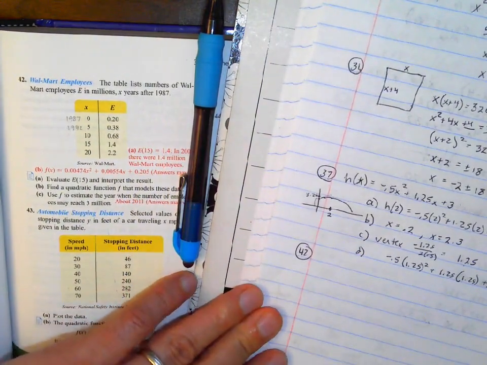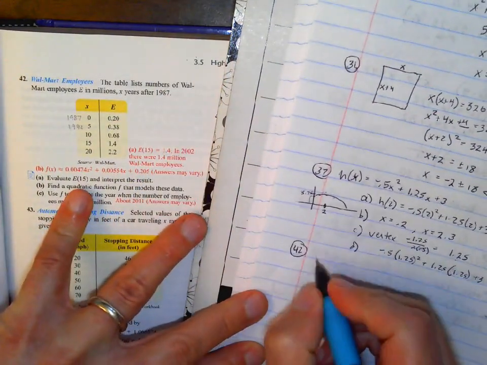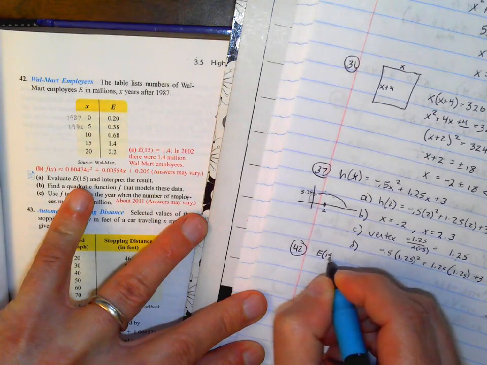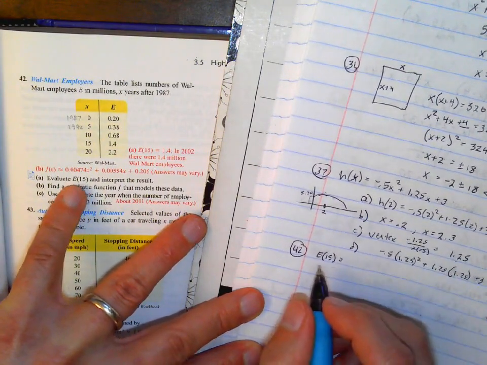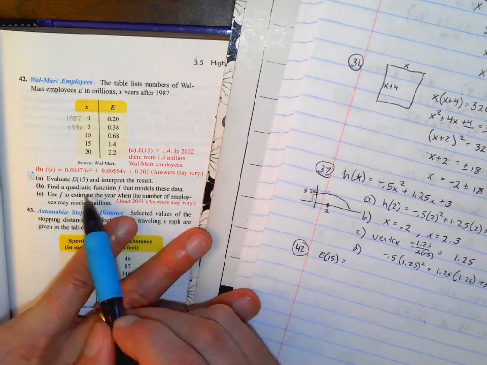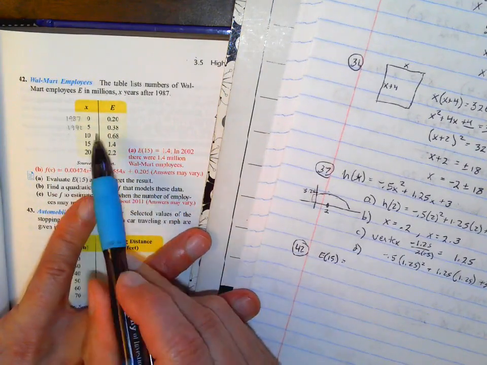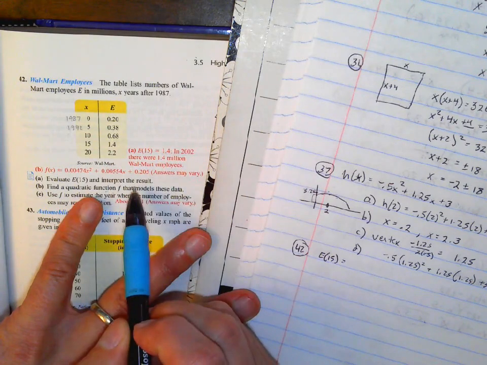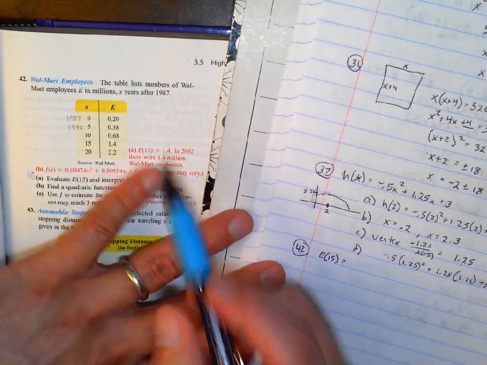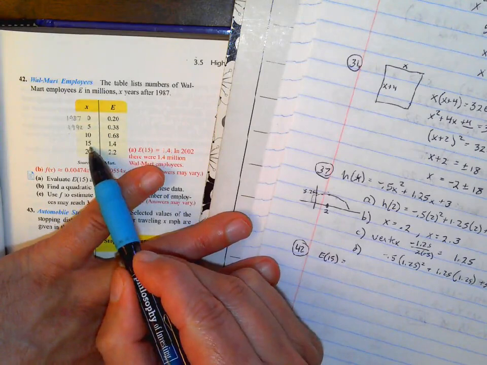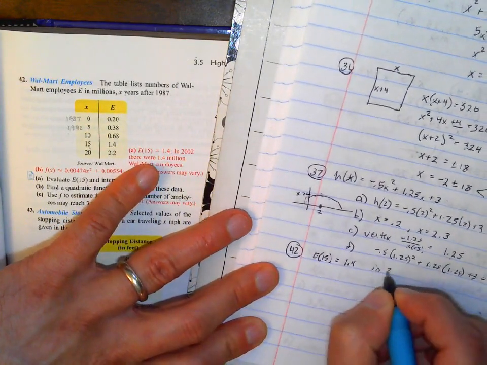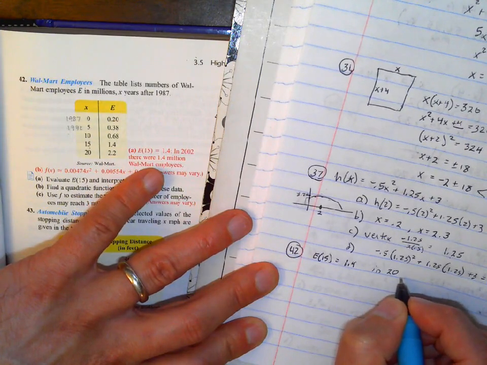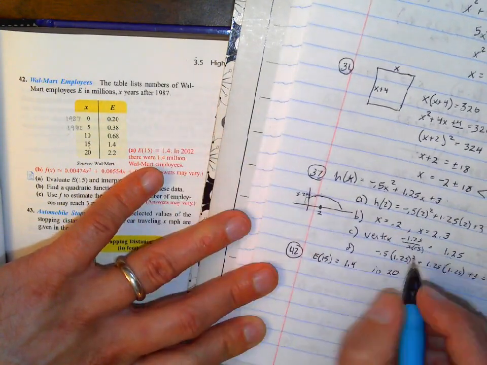Okay, so part A, evaluate E of 15. So you just plug the 15 into the equation. So you kind of need the model there. Oh, well, actually, E of 15 is, right, 15 would be 1.4. Okay, in 2002, so 15 years after 1987 would be 2002.